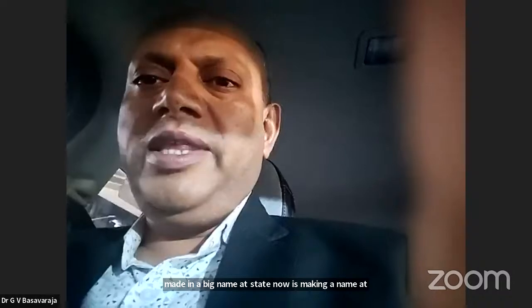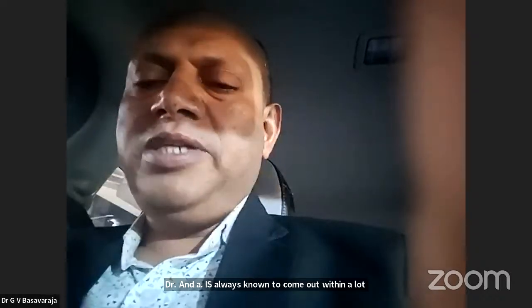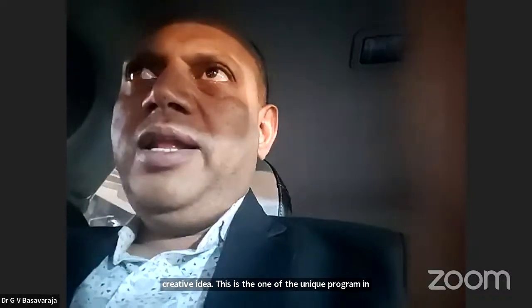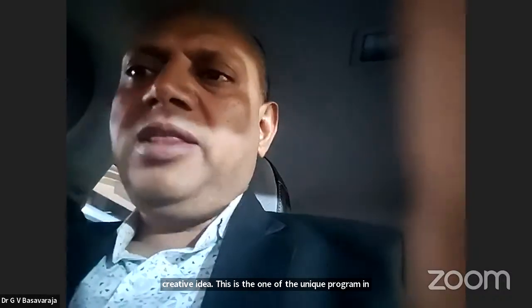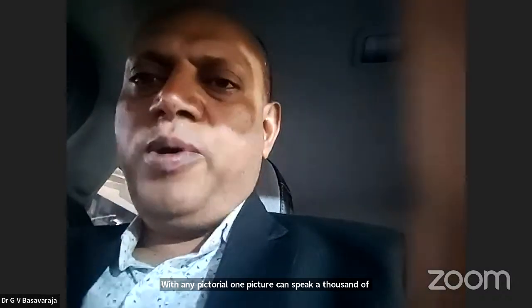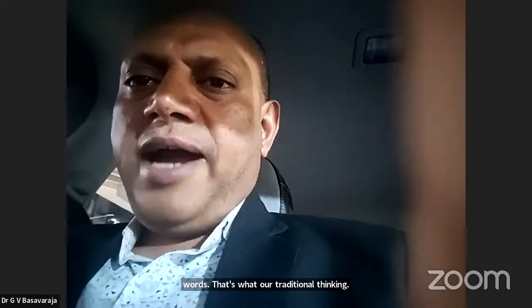Maharashtra IIP is always known to come out with a lot of creative ideas. This is one of the unique programs in the country, where Maha IIP is starting this program with a pictorial approach. One picture can speak a thousand words; that's our traditional thinking. I'm sure Bhavesh Mithia, who thought of this program and is coming out with the subspecialty approach, has made it creative.